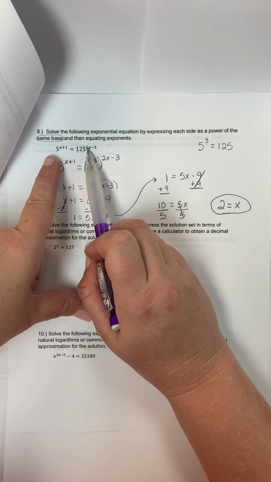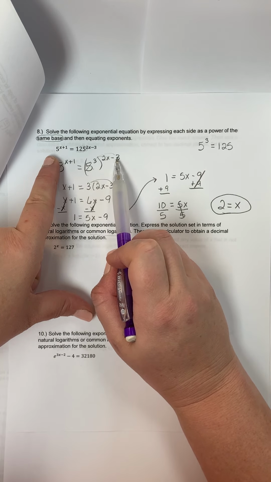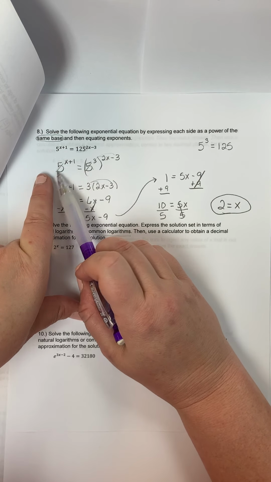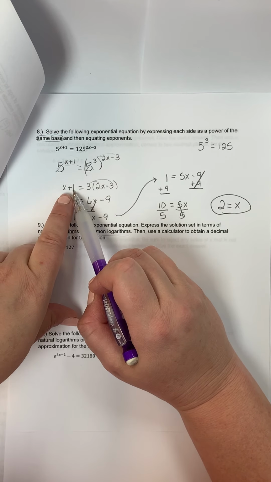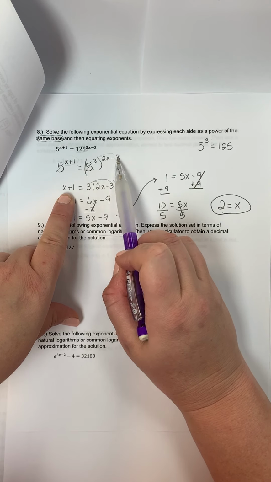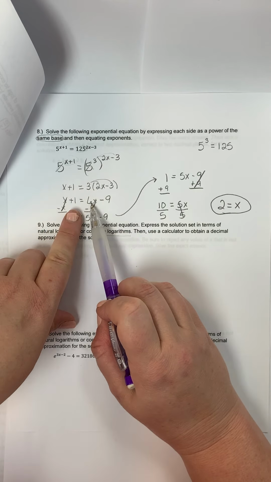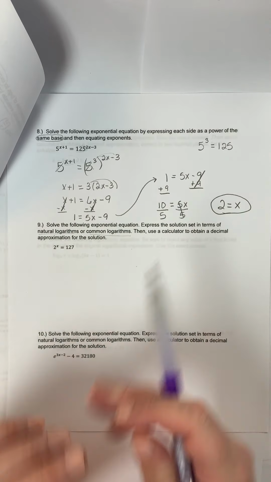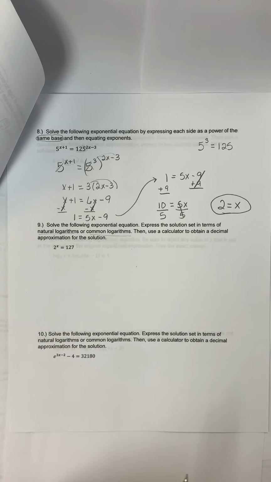It still has this little exponent here. Then the 5's cancel. This comes straight down. Still have my 3, and then I've got to multiply it through the rest of that exponent. I have to distribute it, and then I just solve it like a regular linear equation, and I end up with that. Okay.